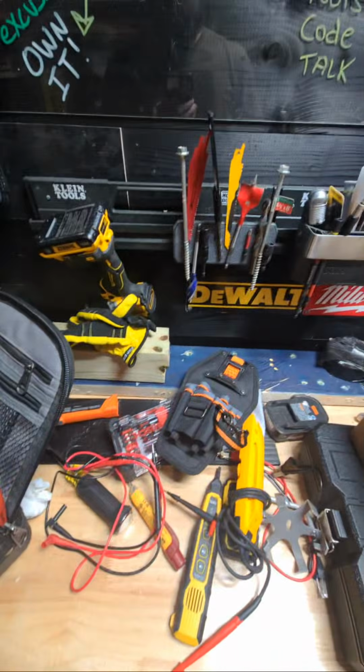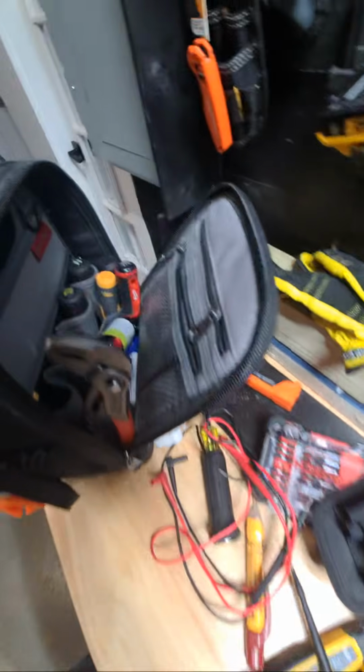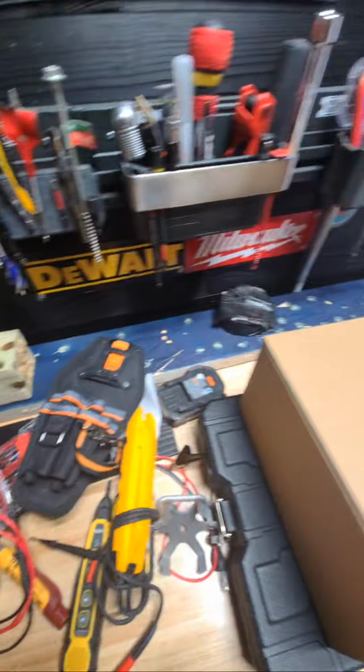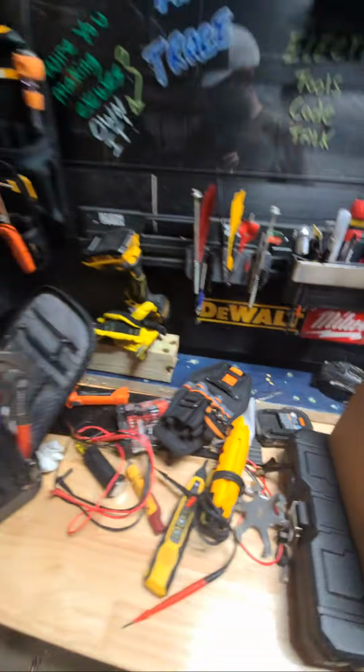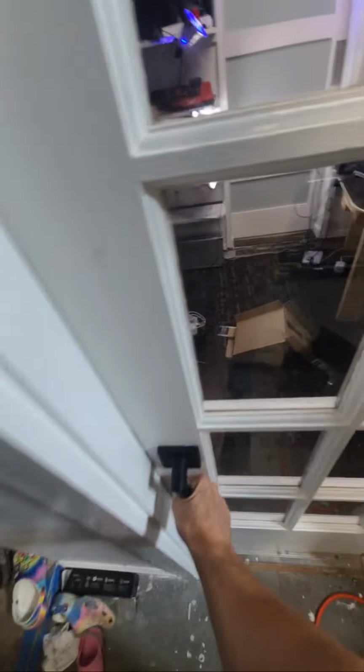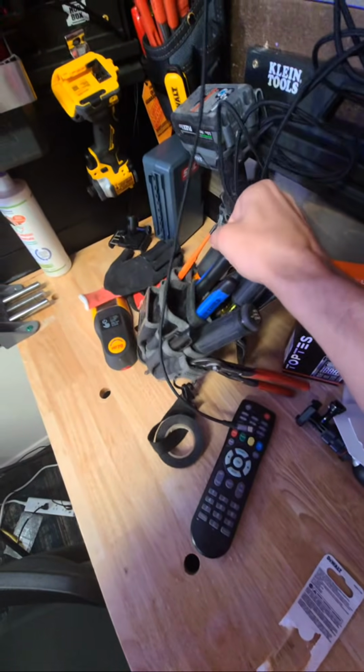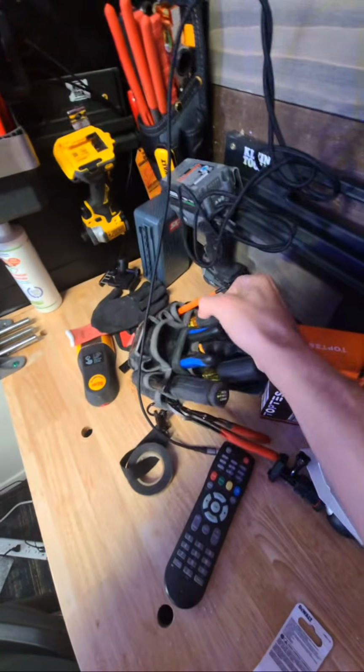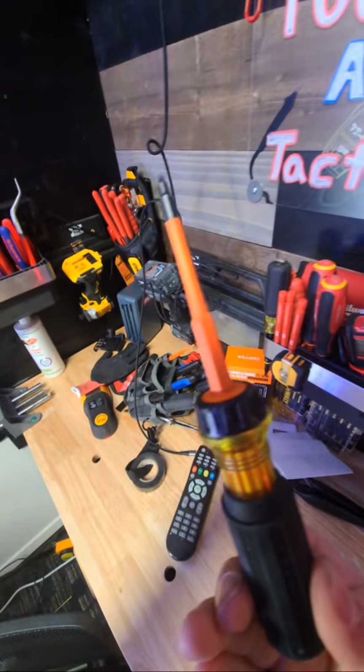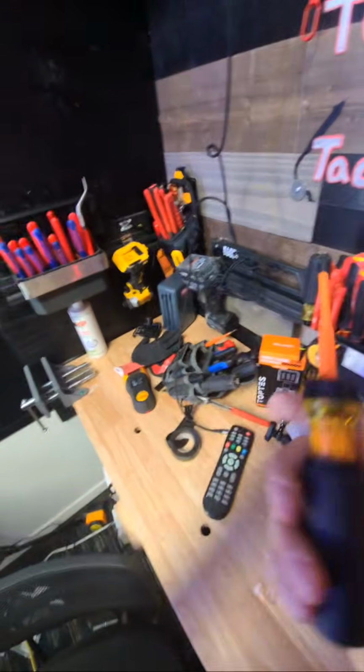And we need a screwdriver. But not just any screwdriver. We need a safe screwdriver. That looks like the right size, I think. Let me see.